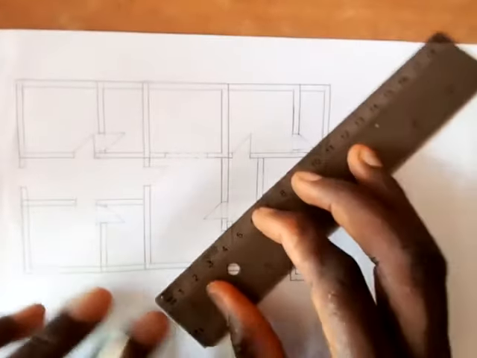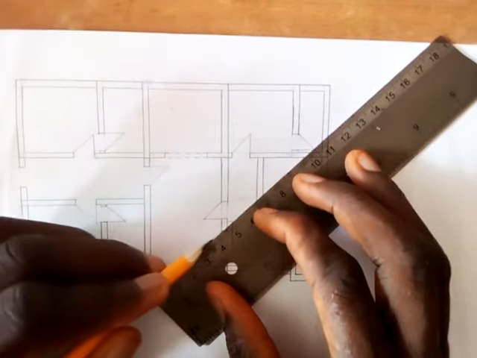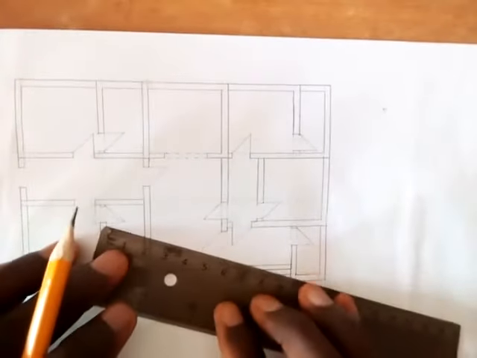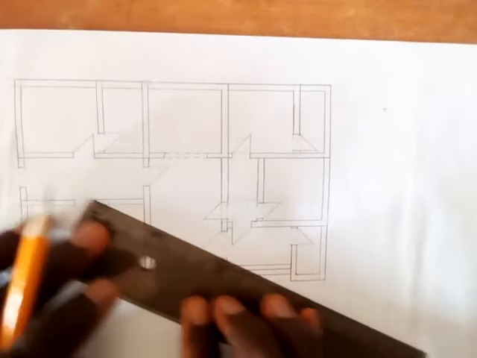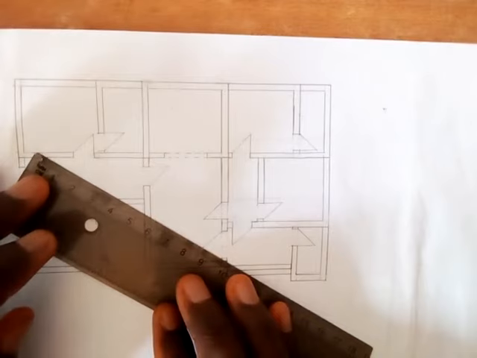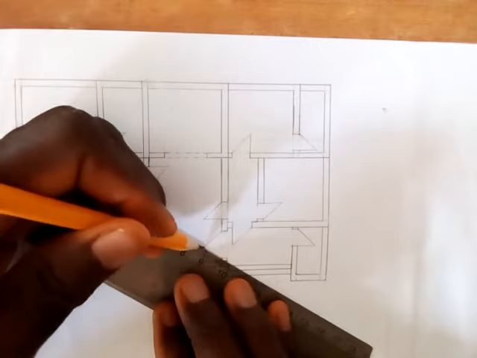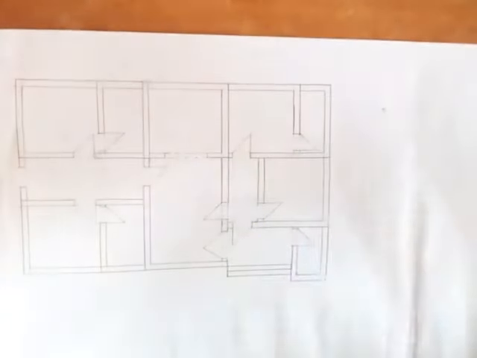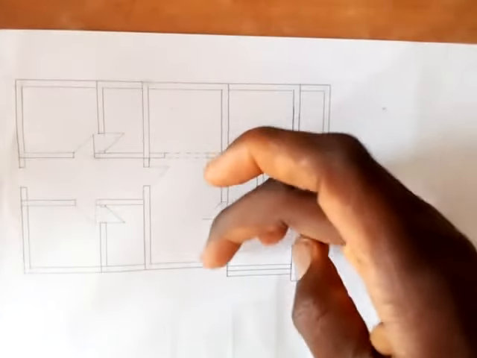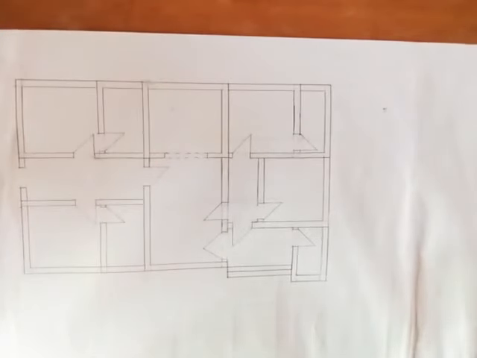So then from here, join this together with this, and then join this to it. So what you see here, we can open this to this side, and this will be open to this side. So that's what I've done here. All right, so we are done with the doors.